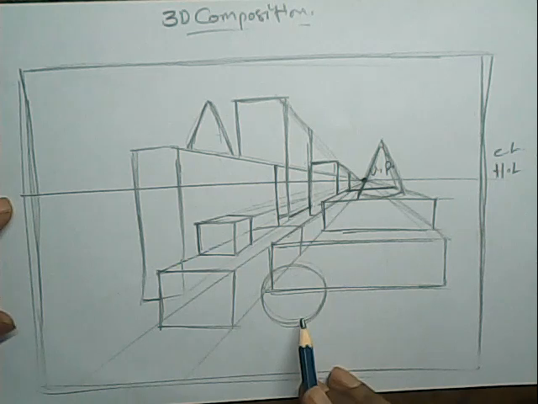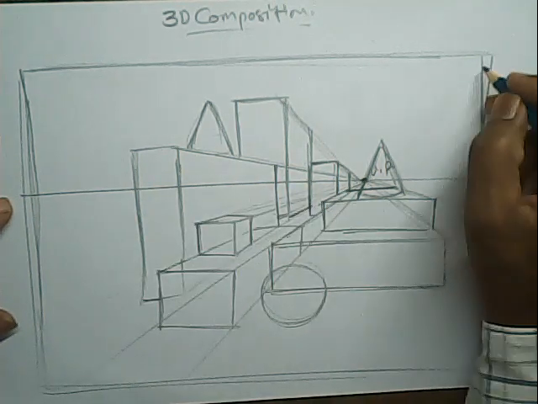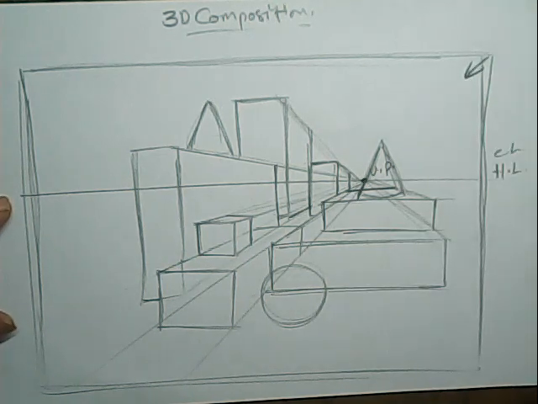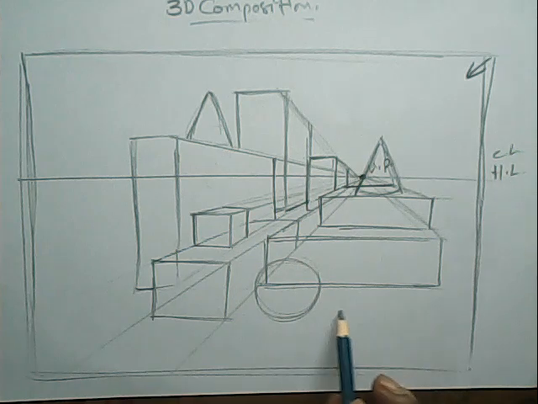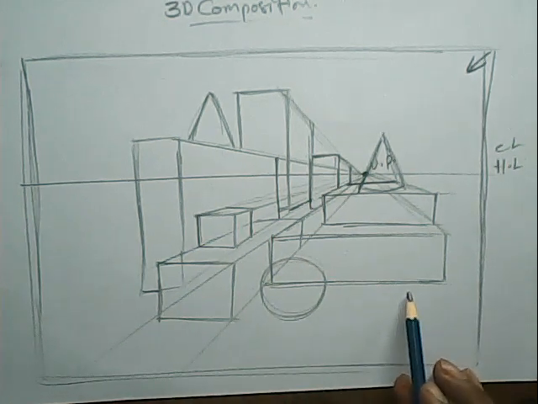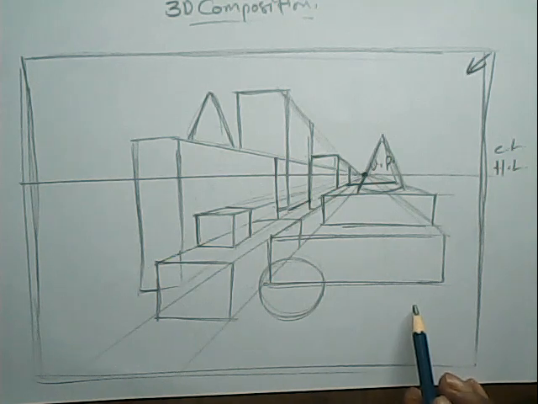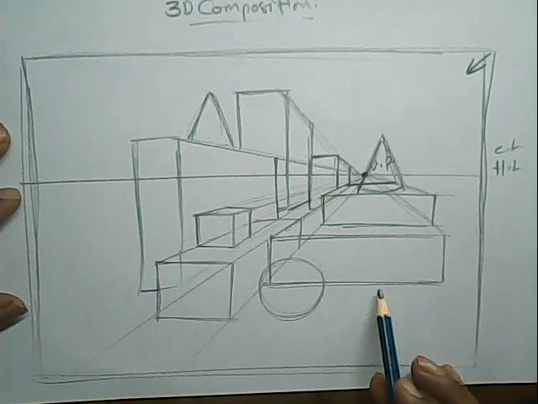Before doing the composition, I had an idea about the light source coming from this direction. That is why I left some space here, to cover the shadow part. Shadow should also be included in the paper, so keep it in mind while starting to work. Now we'll discuss the composition rules.